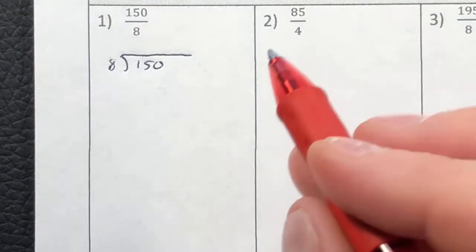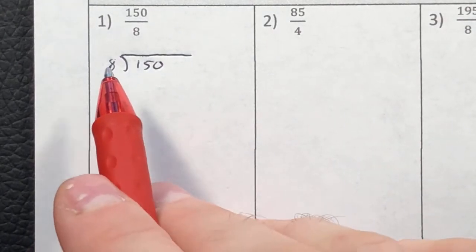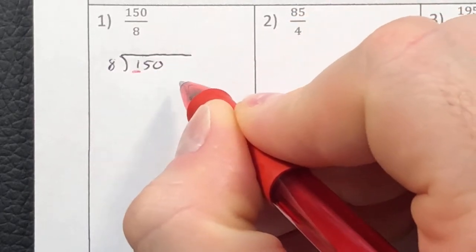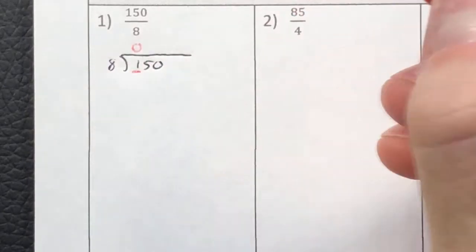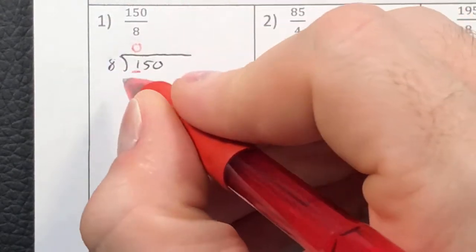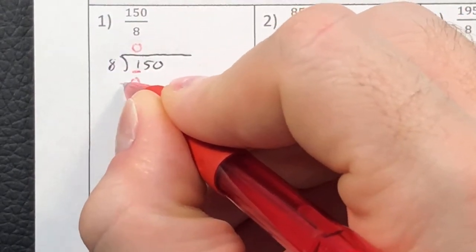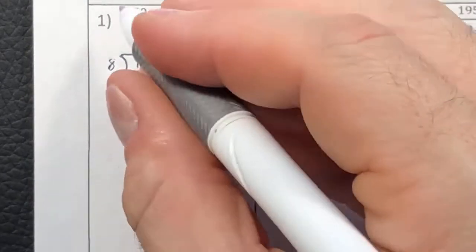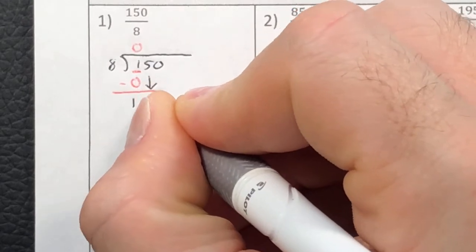Now, the first thing that we do is we check values. I'm saying, how many times does 8 fit into 1? Well, 8 does not fit into 1. It fits in a total of 0 times. So then I'm going to go and say 0 times 8 is 0, and I'm going to subtract that. So 1 minus 0 gives us 1, and drag down the next number.